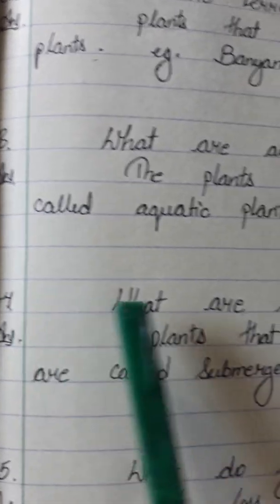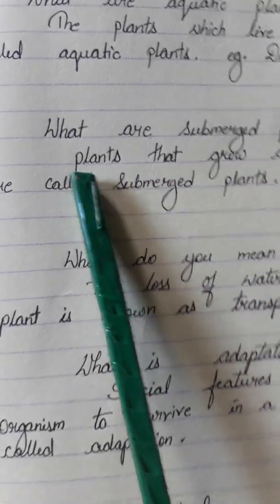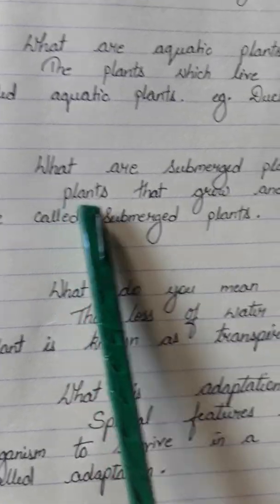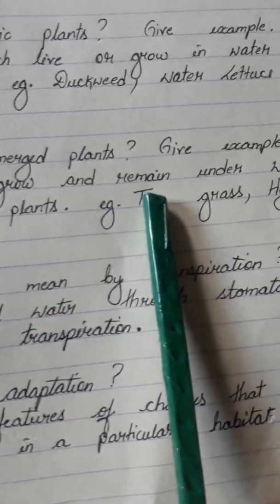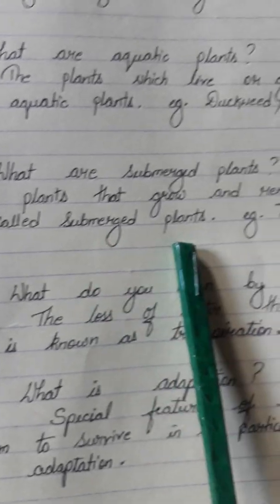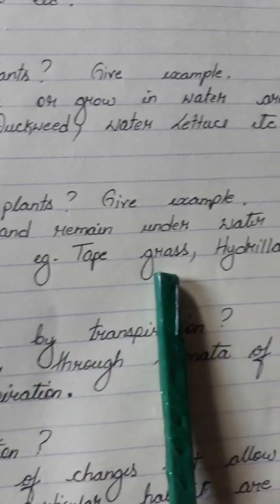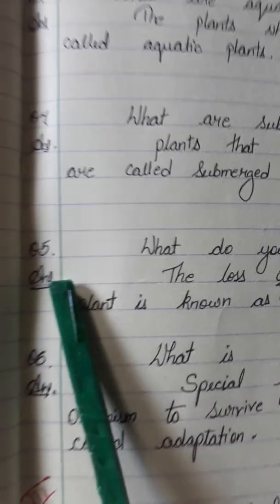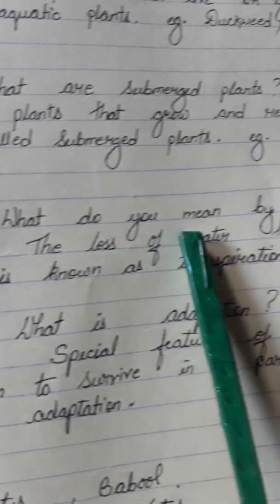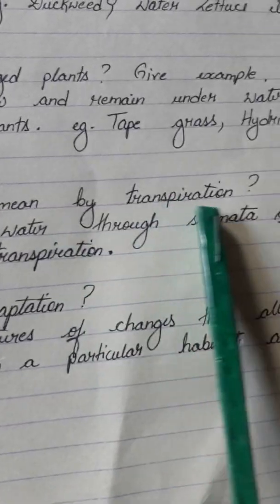Number 4: What are submerged plants? The answer: Plants that grow and remain under water are called submerged plants. Example: tape grass, hydrilla. Number 5: What do you mean by transpiration?